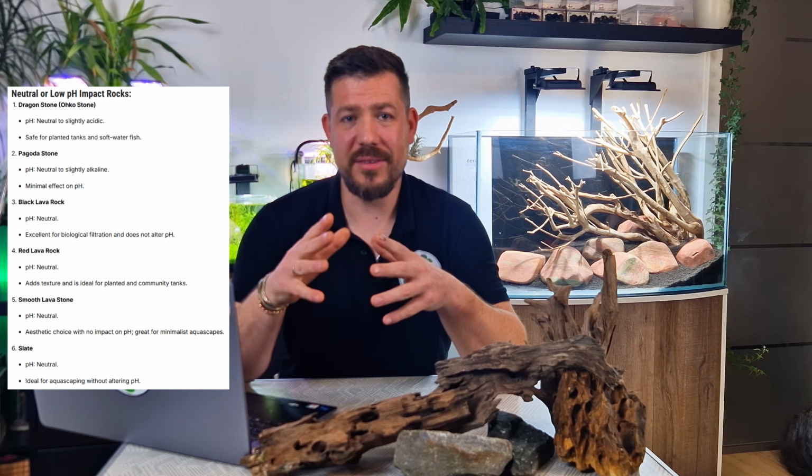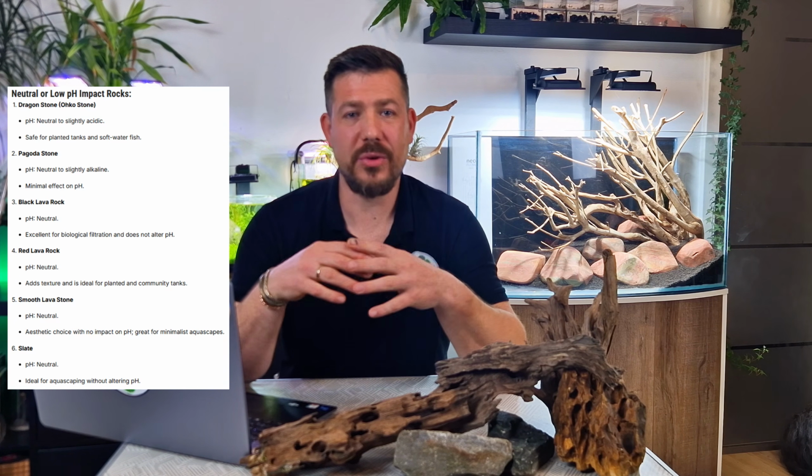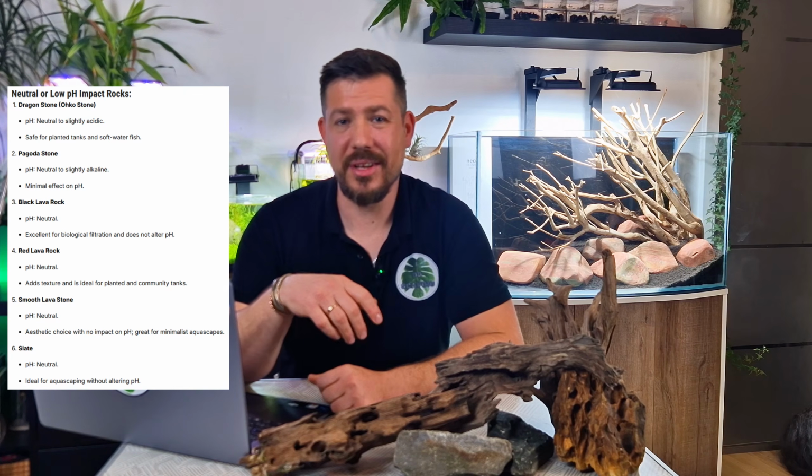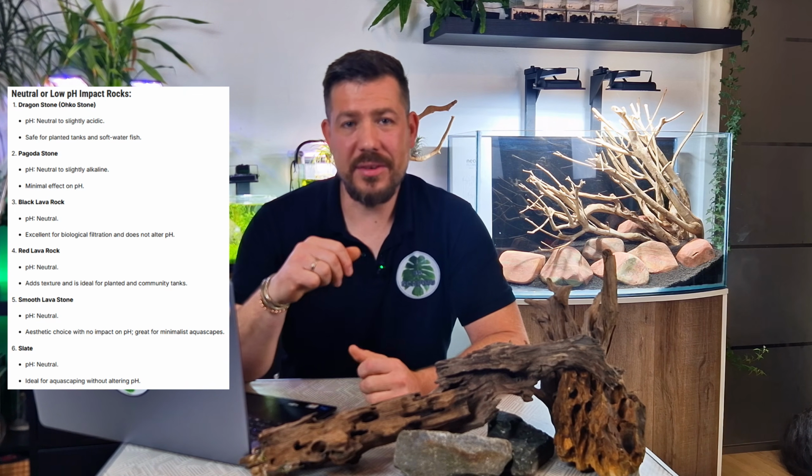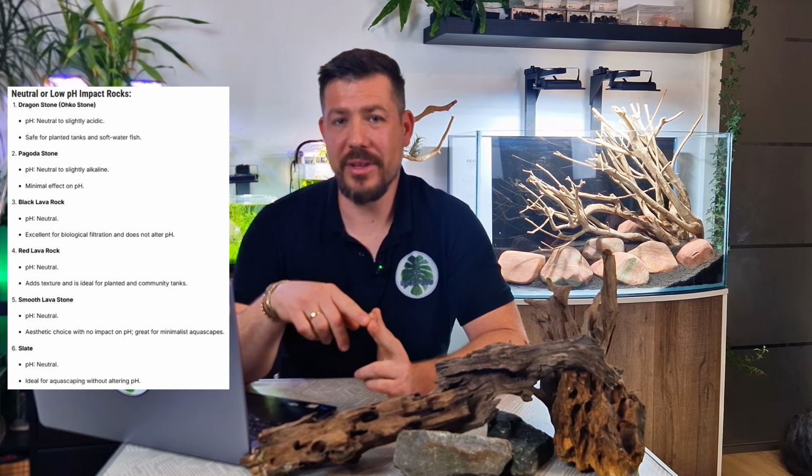Lava rock would be one of those rocks that have no effect on your water chemistry. If you want to keep some sensitive animals that don't like any sort of fluctuations in the water chemistry, lava rock is definitely the way to go. Otherwise, the other types of rocks that have a minimal effect on your water chemistry would be dragonstone or slate, for instance. Though unfortunately, a lot of other rocks are going to have an effect on your water chemistry.